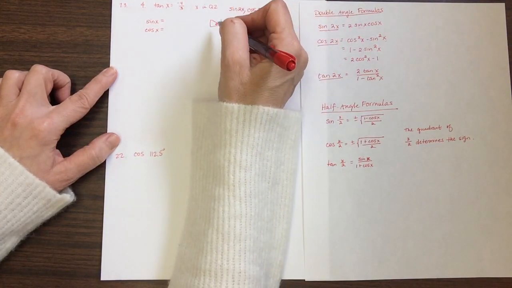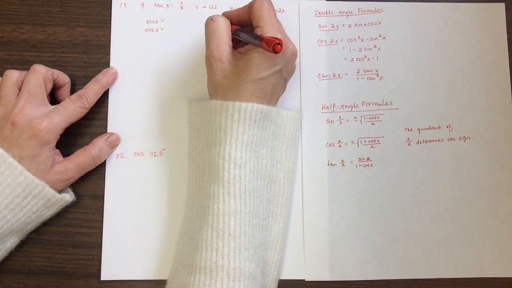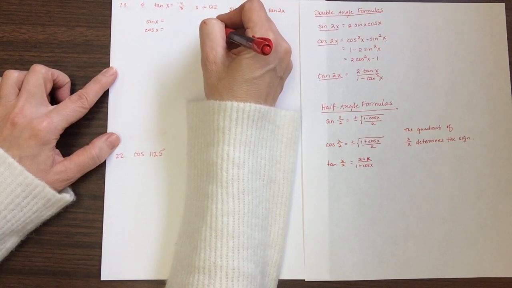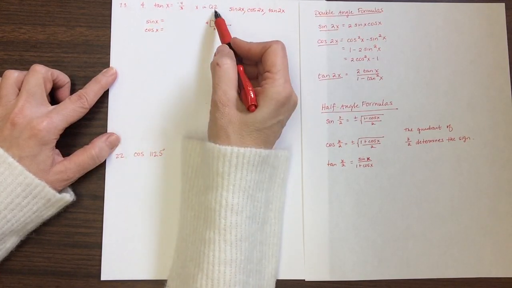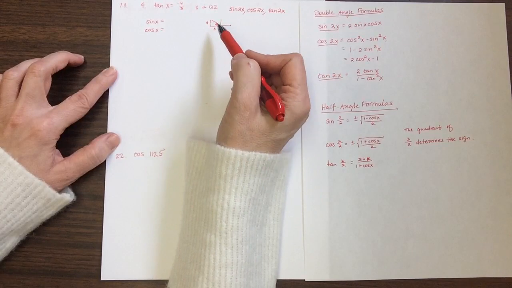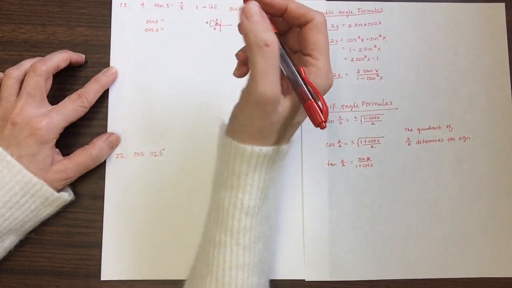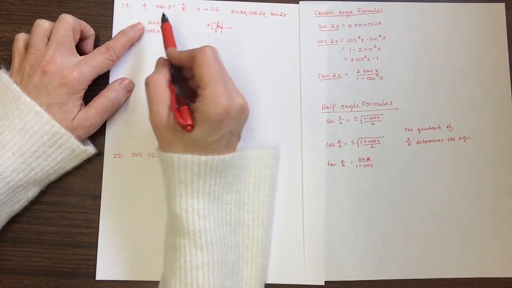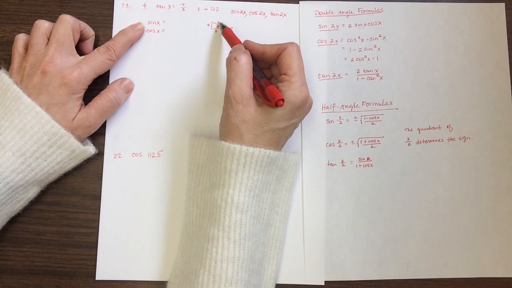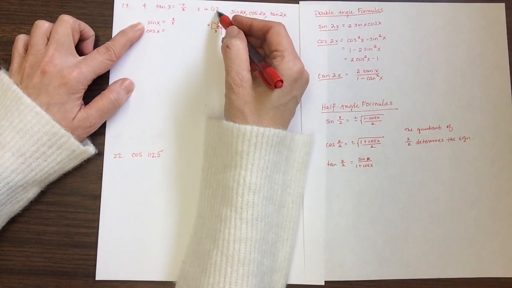So in this particular case, I've got opposite over adjacent, right? And this would be my negative 3, or just understand that tangent is negative in quadrant 2. So this means this is a 3, 4, 5 triangle, and that means the cosine of x, well, let's do the sine of x first. The sine of x is opposite over hypotenuse, and it's in quadrant 2.